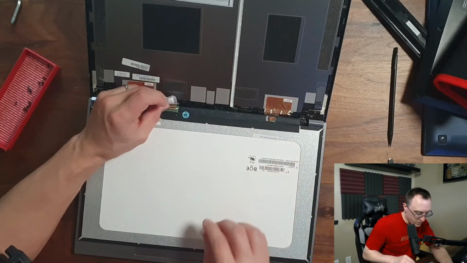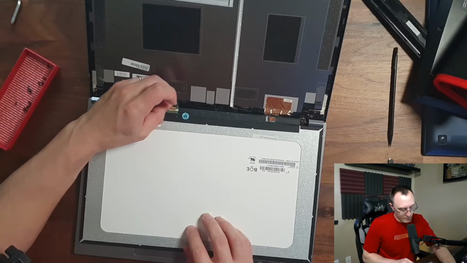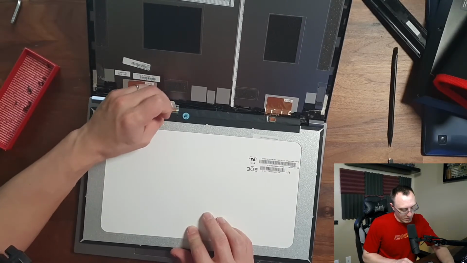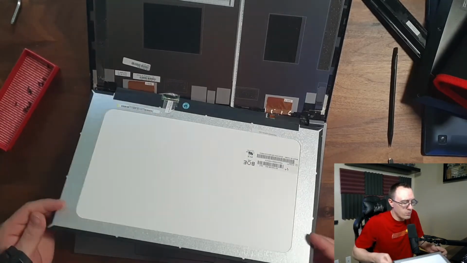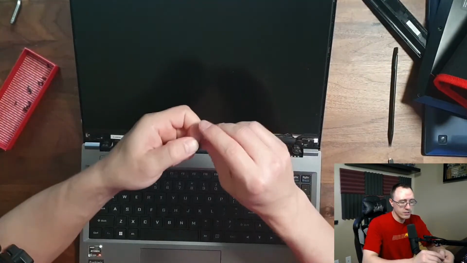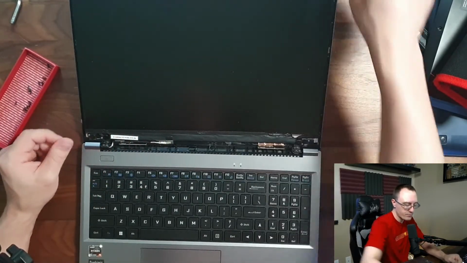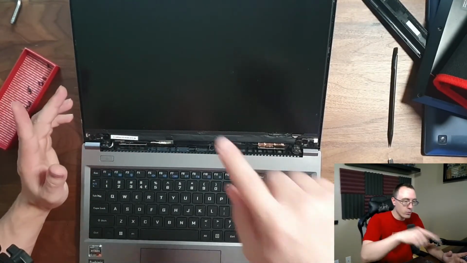But visually, it looks fine. So you just unplug it, line it back up, plug it back in, and then it should be fine. So what we'll do is I'm gonna go find an AC adapter real quick, plug it in, and just see if we get video from that reseating. If not, we'll source it and go from there.